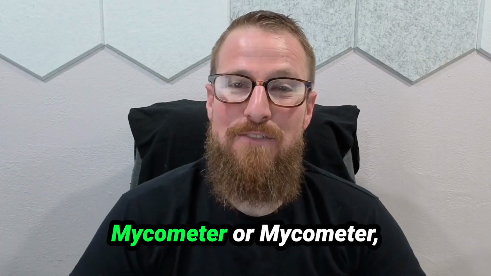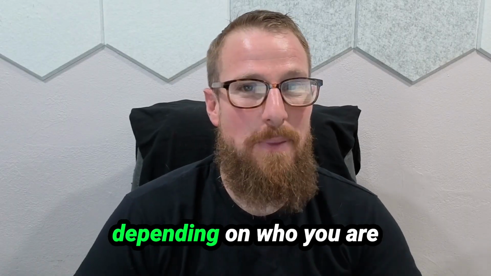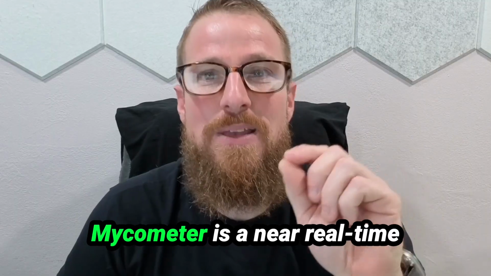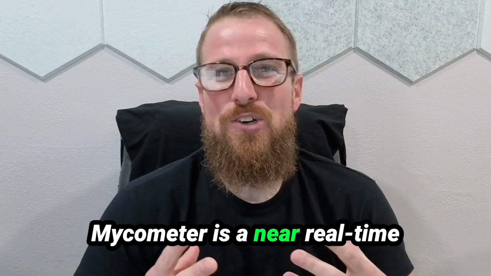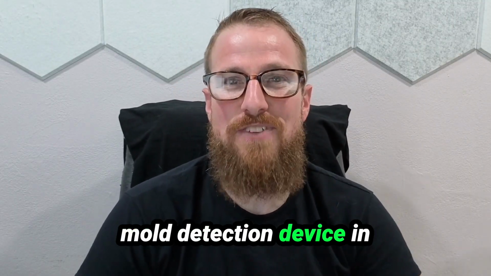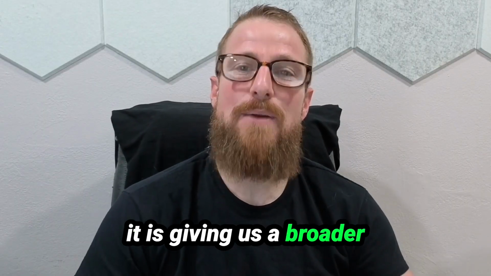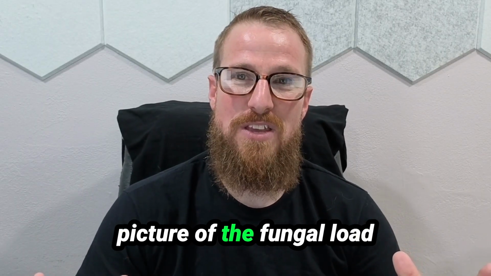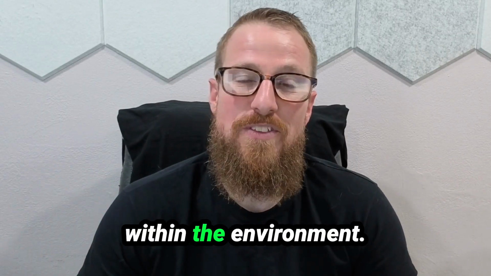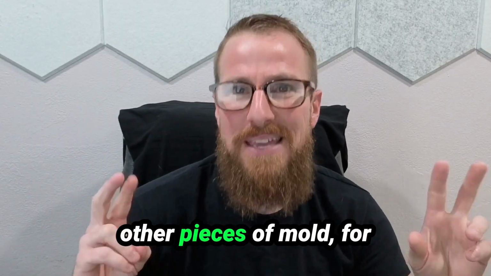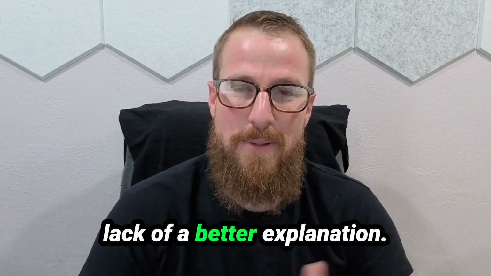Next up, we're going to have Mycometer or Mycometer, depending on who you are out there and how you like to pronounce the word. Mycometer is a near real-time mold detection device in that, like the Instascope, it is giving us a broader picture of the fungal load within the environment. We're going to be looking at both mold spores and other pieces of mold, for lack of a better explanation.